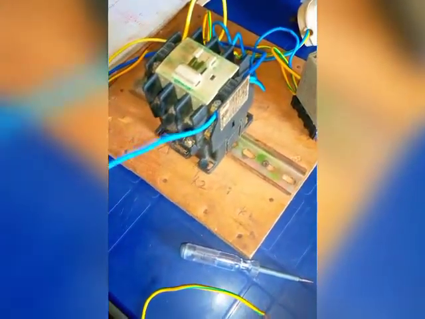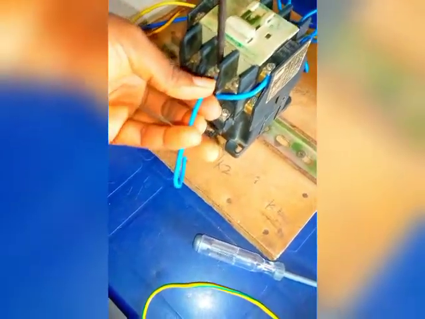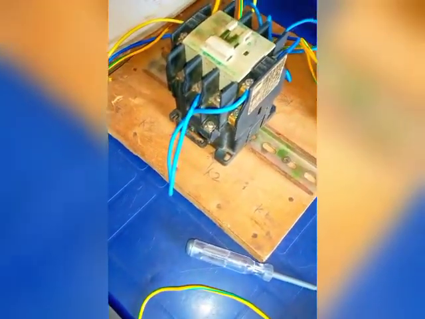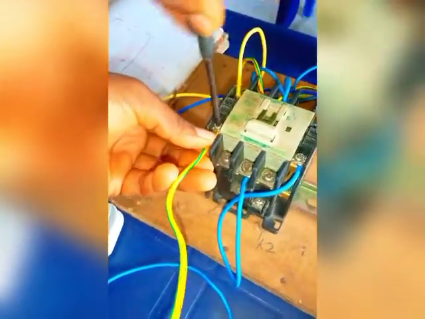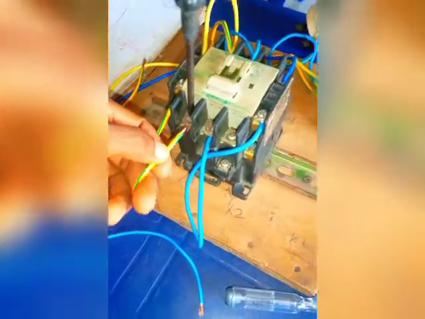All right, to T2, which is this place, and we are going to connect this 22 here to this place, which is the T1.